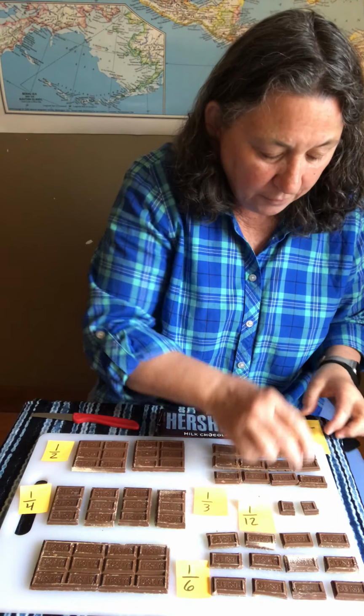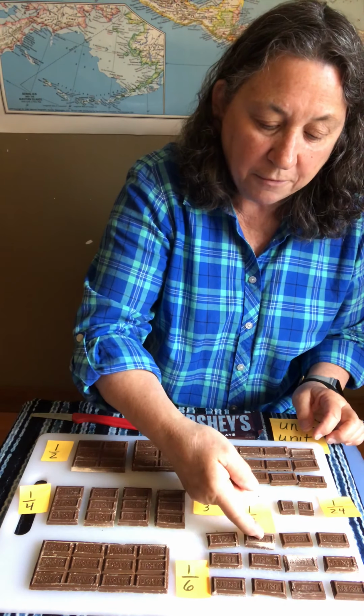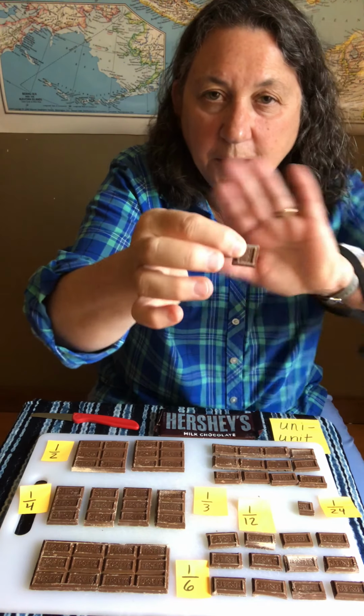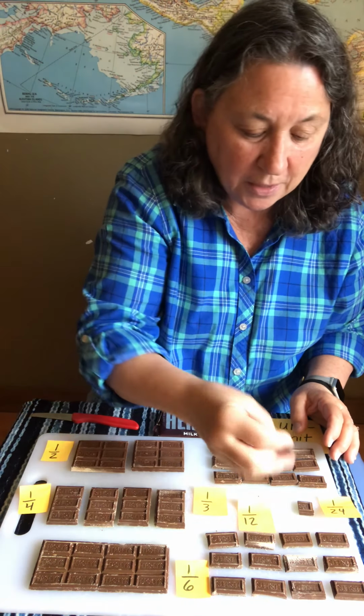And I do have 24ths. It's not much candy. To make 24ths, I would take each one of these 12ths and cut them in half. And this is the size that a piece would be. It would take 24 of these pieces. Can you see it? See if I can hold it better. This will work. It would take 24 of those pieces to make this whole candy bar. 1, 2, 3, 4, 5, 6. All the way, it would take 24. 1/24 is a very, very tiny piece of candy bar.